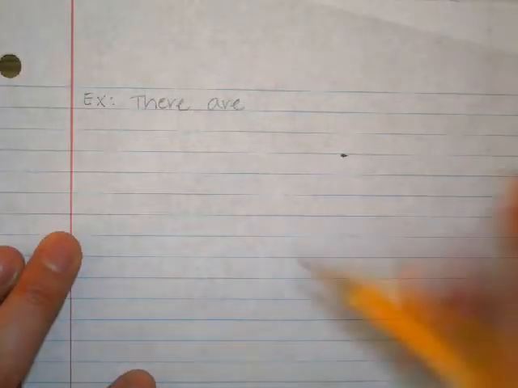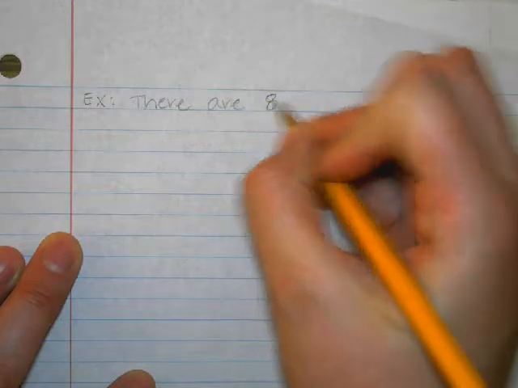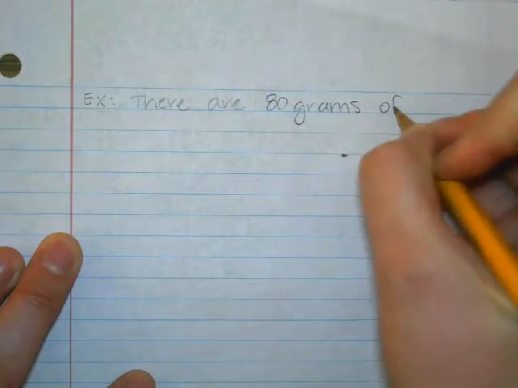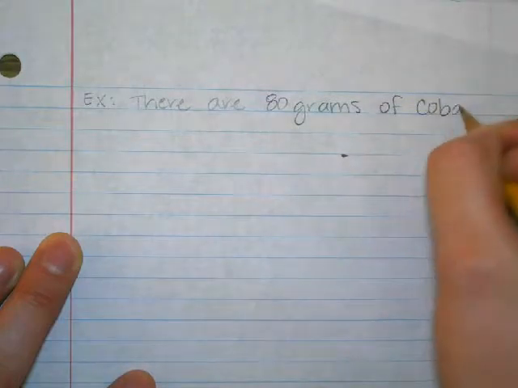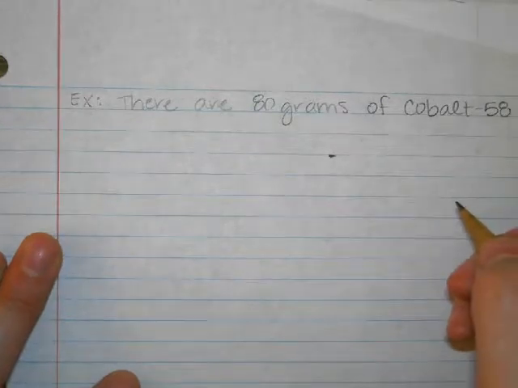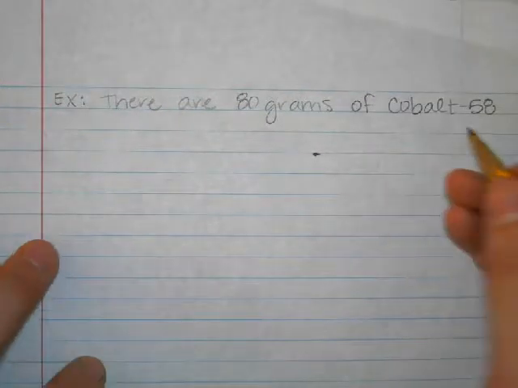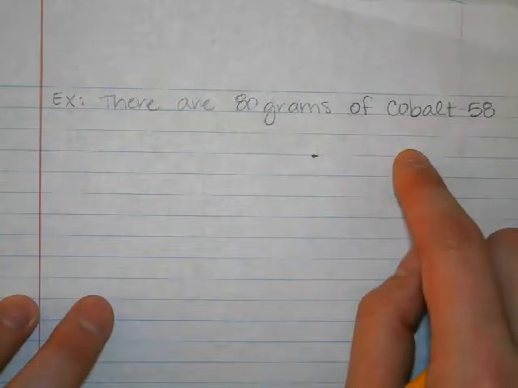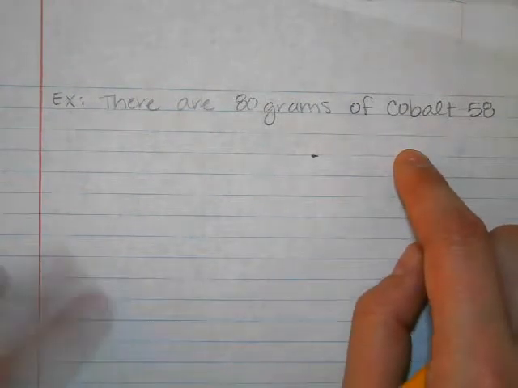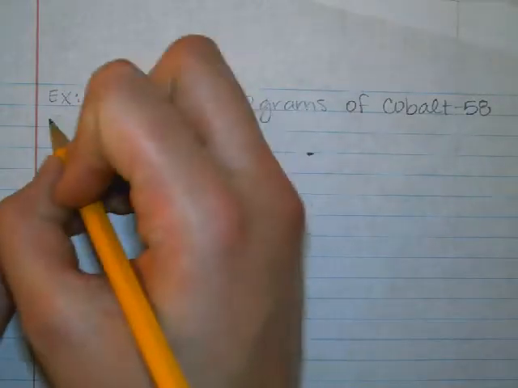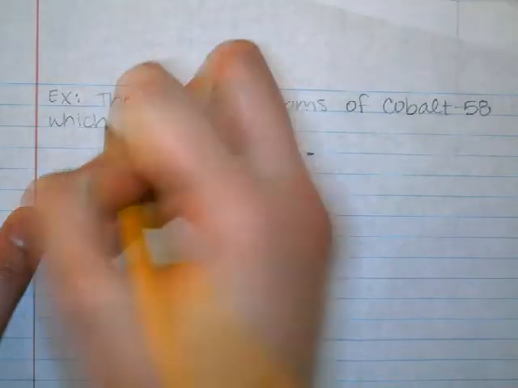So there are 80 grams of cobalt 58. Cobalt 58 would be a specific type of cobalt. Cobalt is on the periodic table of elements, so we're thinking chemistry here. This is very sciencey. Cobalt 58, which has a half-life of 71 days.